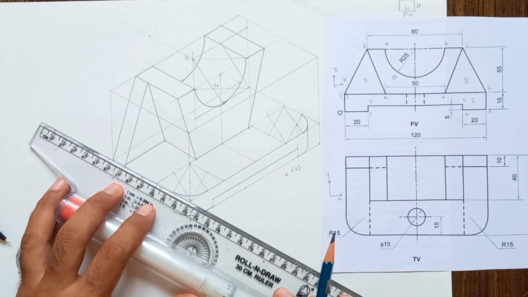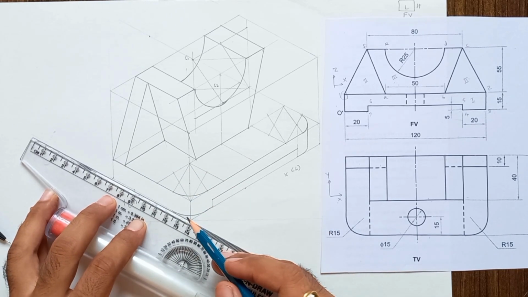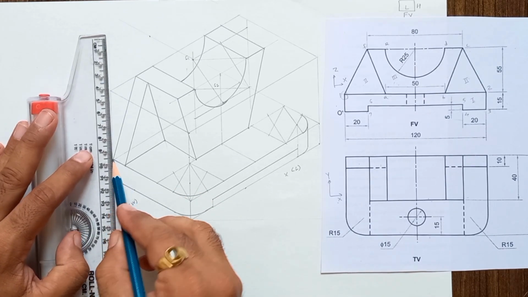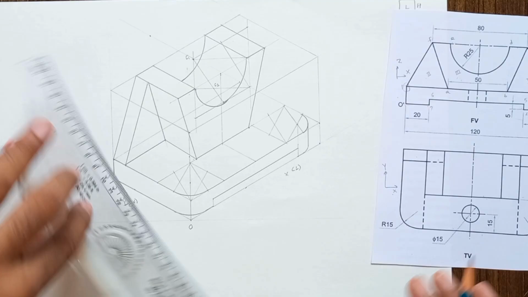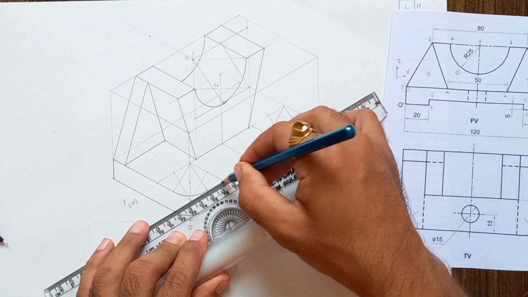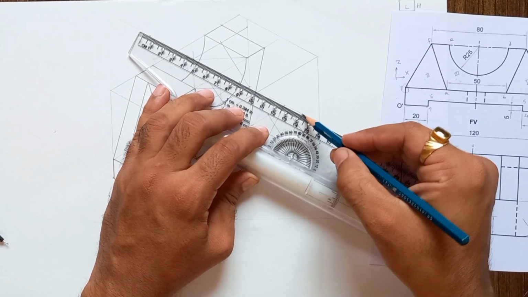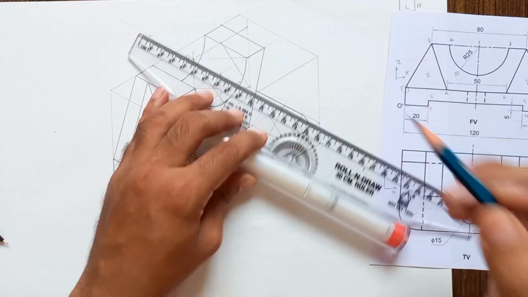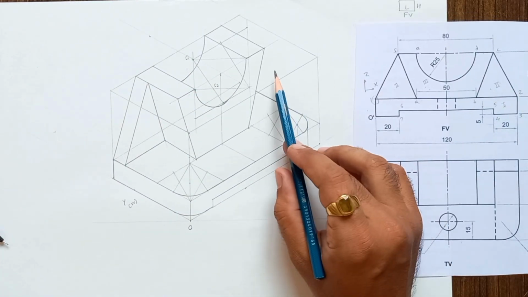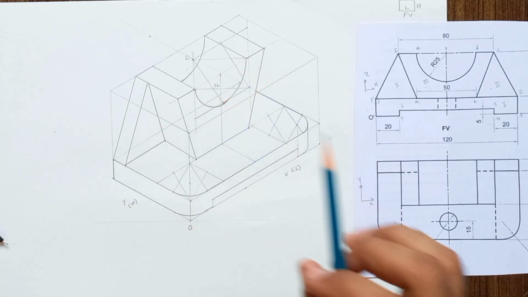We will make the 3 lines dark. The back side rib, the second part, is not visible in the isometric view. This part appears there, but it is hidden because of this vertical wall.